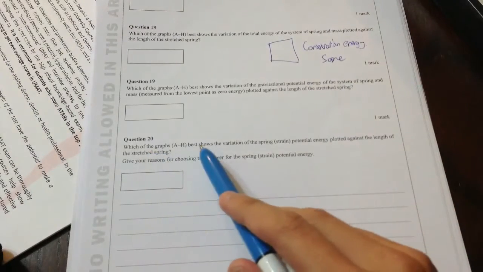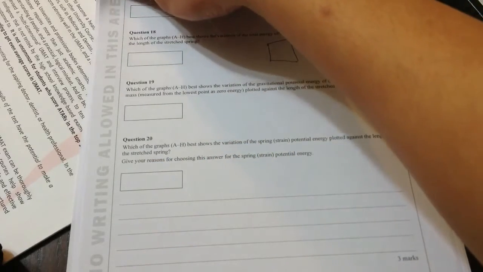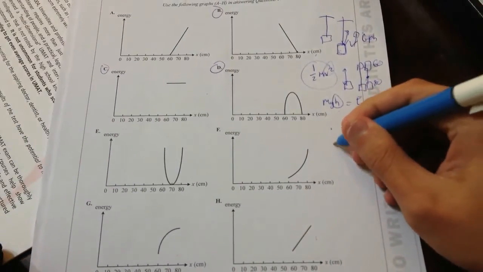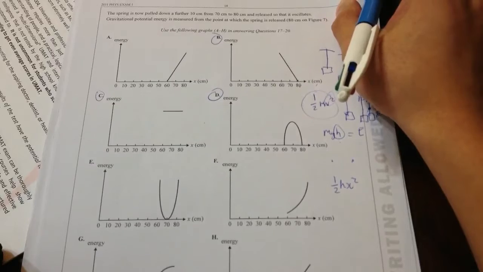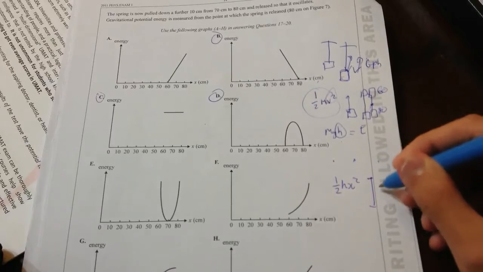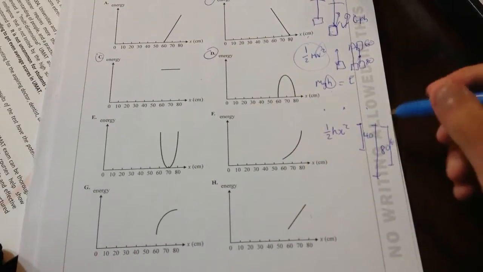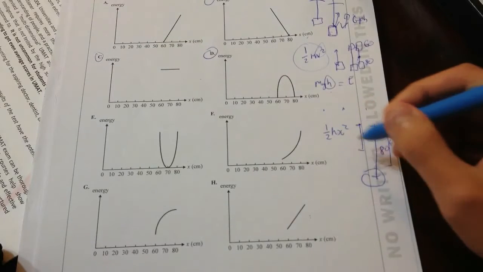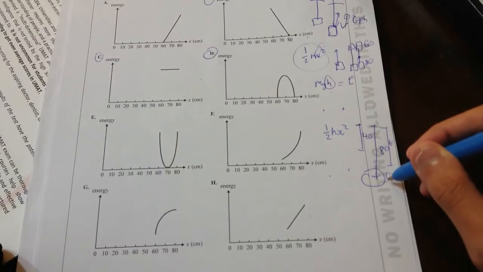And finally, which of the graphs best shows the variation of spring energy plotted against the length of the stretched spring? Give your reasons for choosing this answer for spring potential energy. Spring potential energy is half kx squared. Its original length is 40, and now we stretch it down to 80 and bring it up to 60. That's what we're measuring, from 60 to 80. We have the most stretch at 80, so that's when it will be the highest. At 60, it will not be 0 because it's still stretched a bit, so it'll be a bit lower.